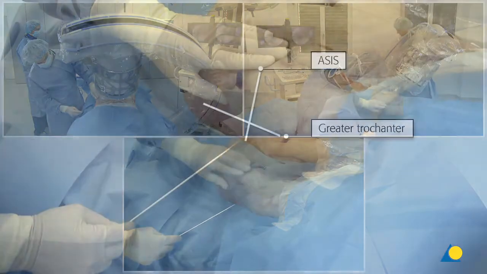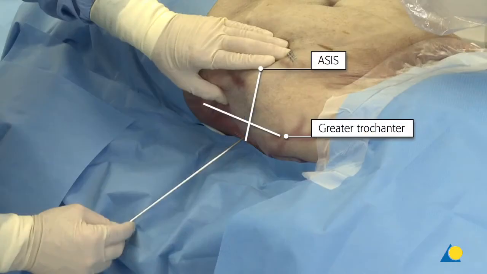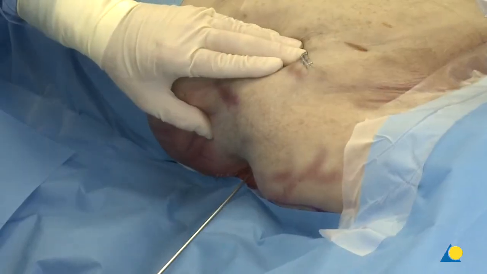A guide wire with a smooth or threaded tip is used. The preference is up to the surgeon. At the intersection of a line from the greater trochanter proximally and a line dropped from the anterior superior spine, the skin is perforated and the guide wire inserted down to the bone.